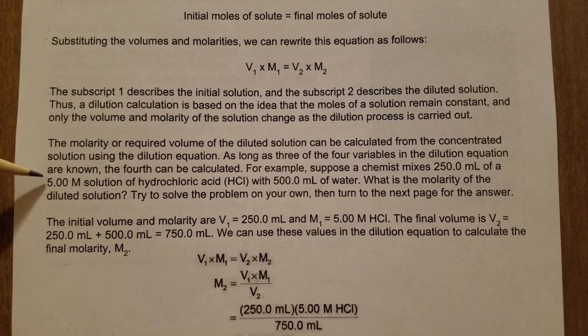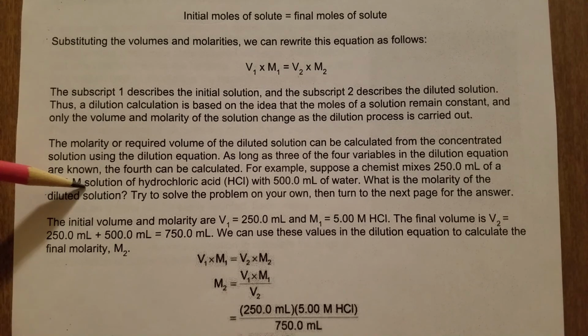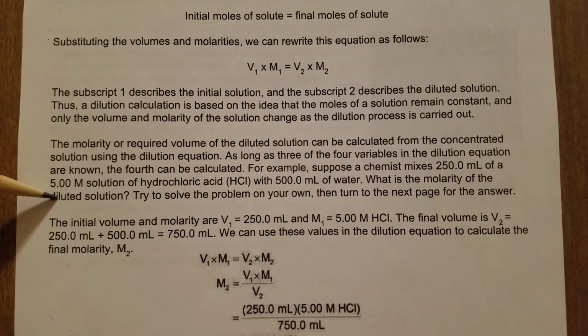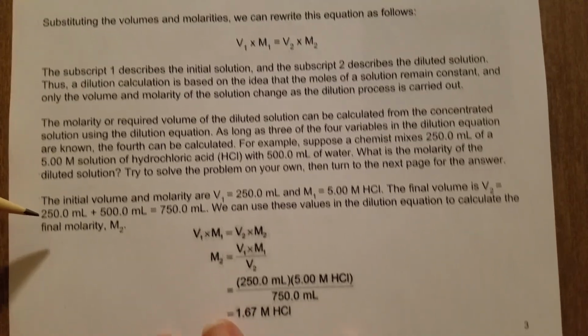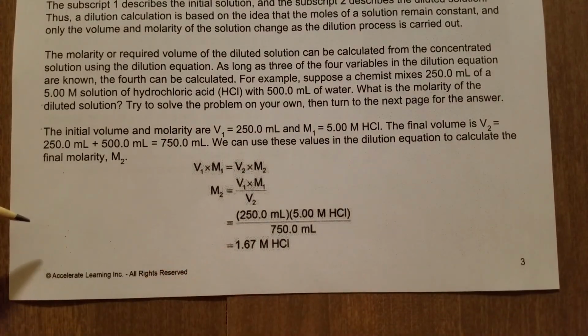For example, suppose a chemist mixes 250.0 milliliters of a 5 molar solution of hydrochloric acid with 500 milliliters of water. What is the molarity of the diluted solution? Try to solve the problem on your own, then turn to the next page for the answer. It's actually on the next page. I think the page was supposed to end there, but you can pause and calculate it, and then we've got the answer at the bottom here.